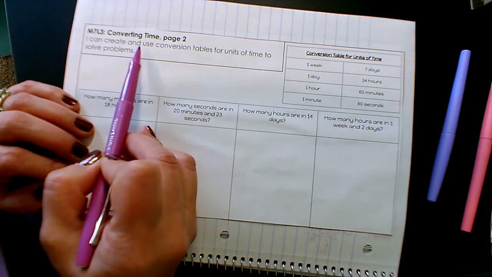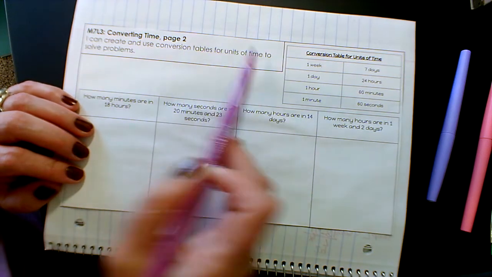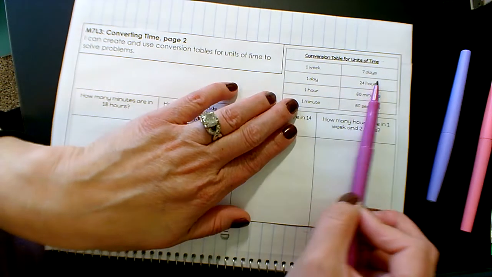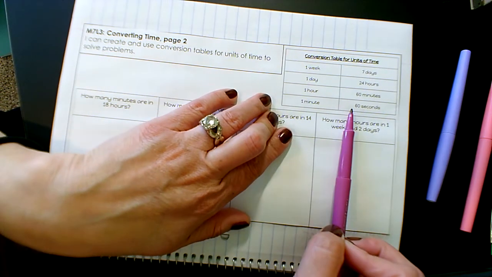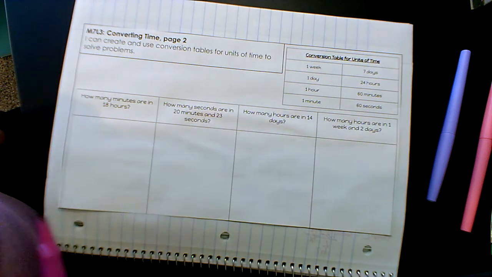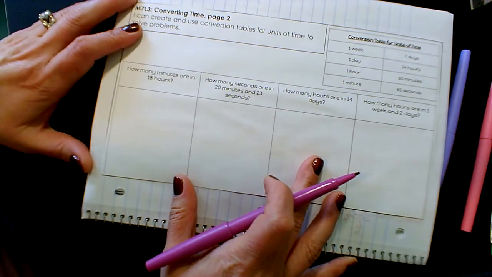It says, I can convert and use conversion tables for units of time to solve problems. So I took that conversion table that we did earlier, and I already put it over here for you filled in, okay? So you don't have to fill that back in. But let's go ahead and get started over here.